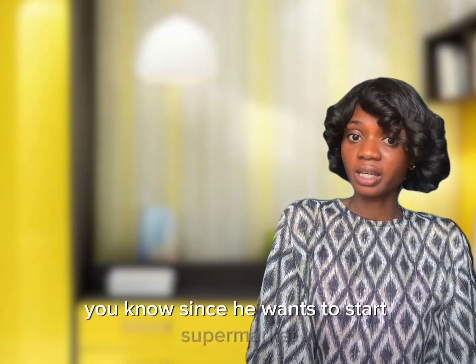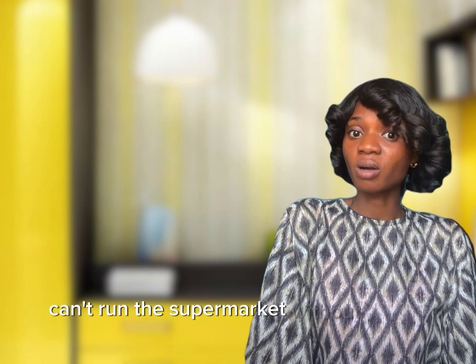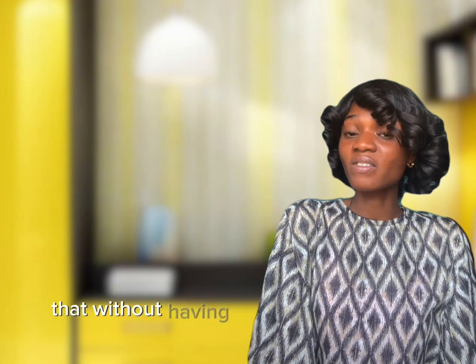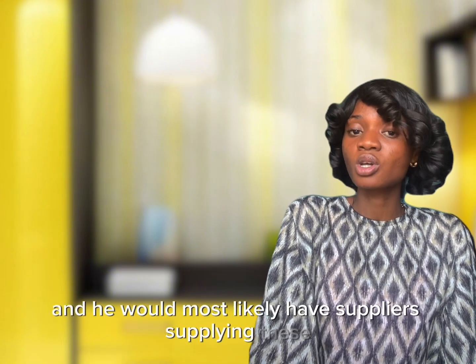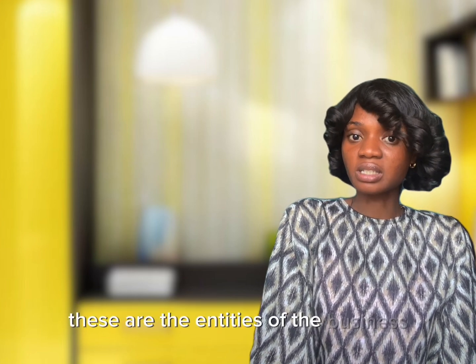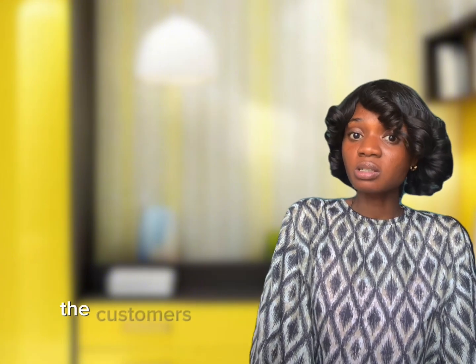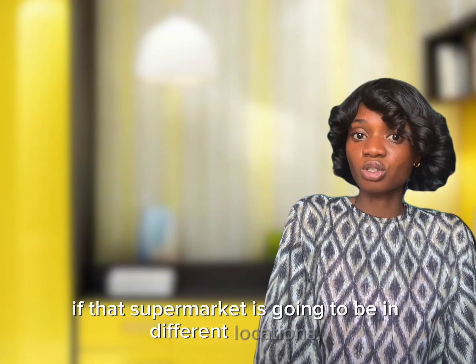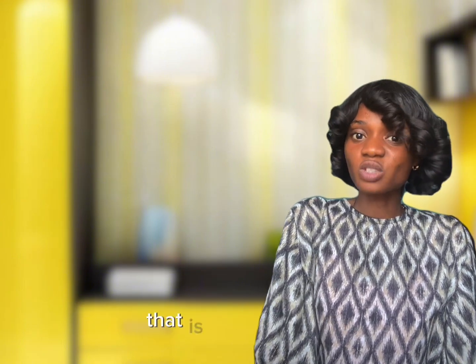Since he wants to start a supermarket, it means that he can't run the supermarket without having customers. He can't run his market without having products to sell. He can't run that without having salespersons to help him sell these products. And he will most likely have suppliers supplying these products to him, right? These are the entities of the business. These are what make up that supermarket. The customers, the products we'll be selling, the suppliers that will be supplying the business, the transaction also is an entity. Then if that supermarket is going to be in different locations, location becomes an entity. That is what an entity is.